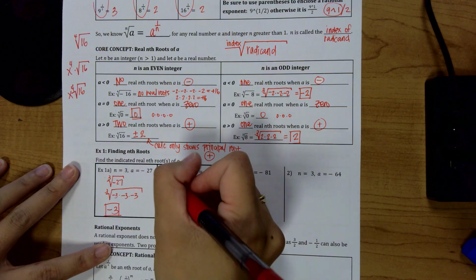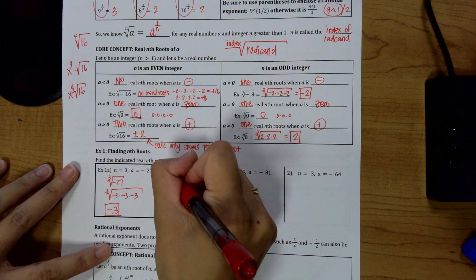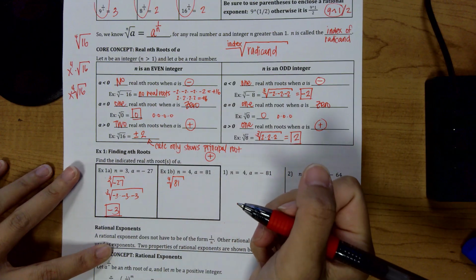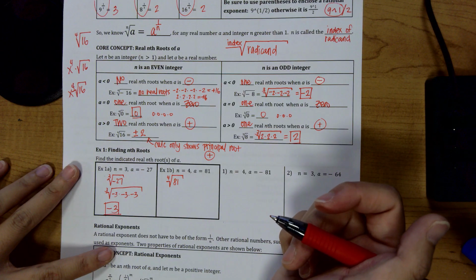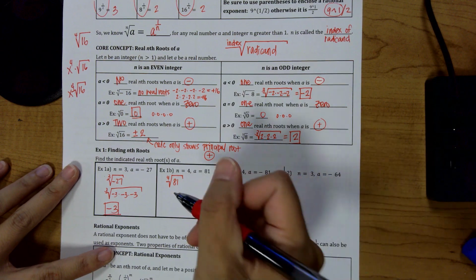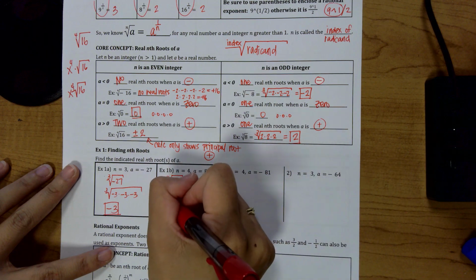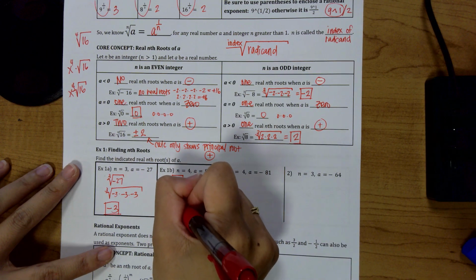When we write this one, we have the 4th root of 81. And so we know that 3 times 3 times 3 times 3 works, but negative 3 four times also works because all the negatives cancel out. So our final answer will be plus or minus 3.